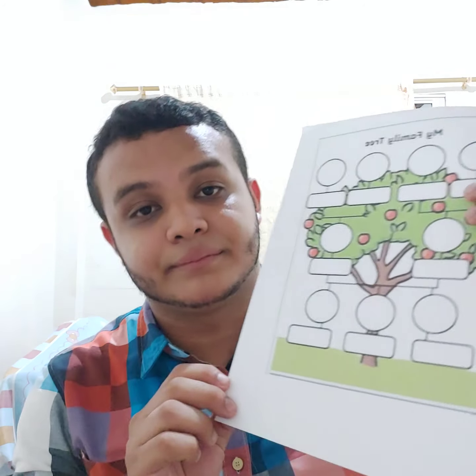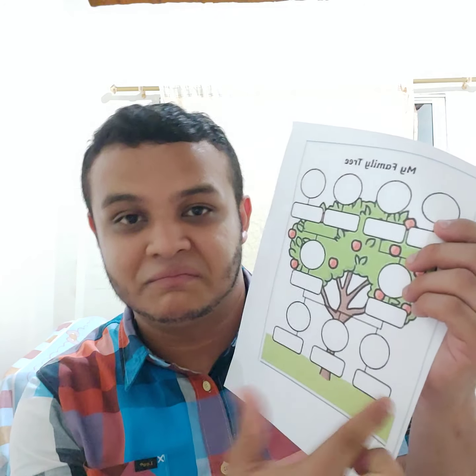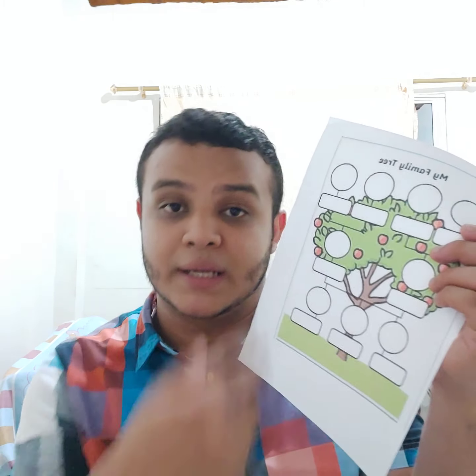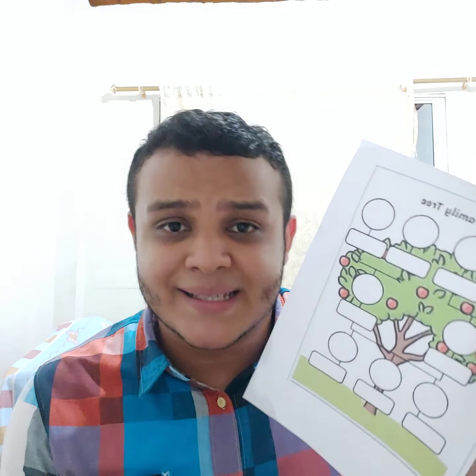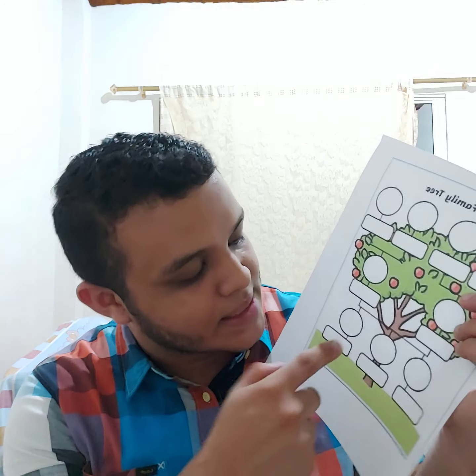So in this case, for example, I don't have any brother. So in my family tree, there won't be another brother or sister. So student B is going to see the family tree and ask, "Does he have any brother?" So student C will see, "No, he doesn't." So that's the point of this activity.